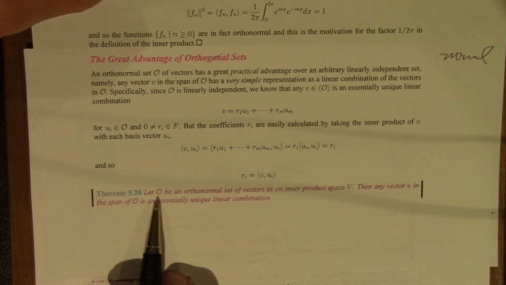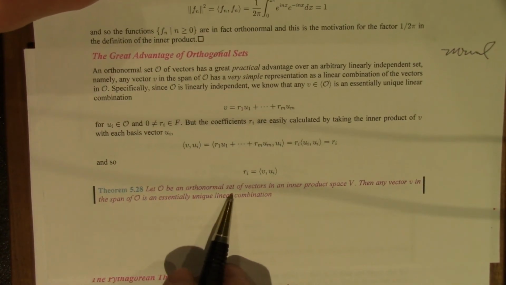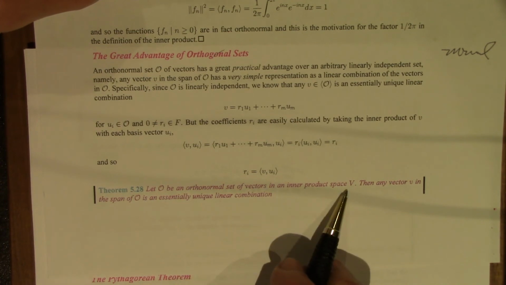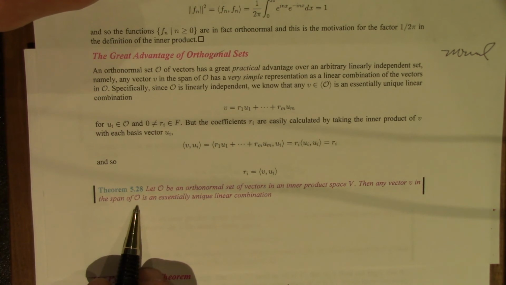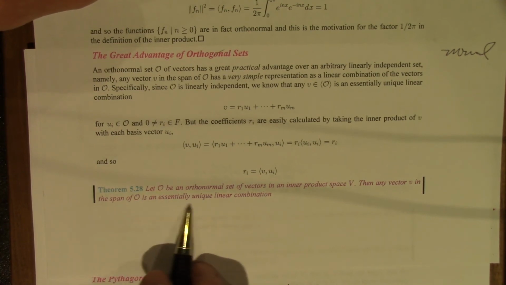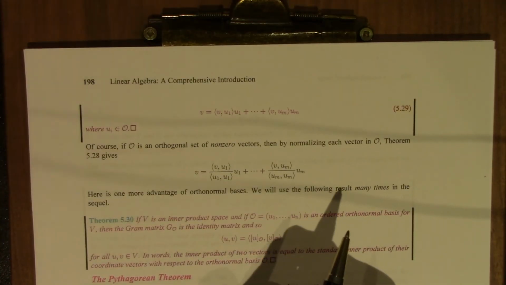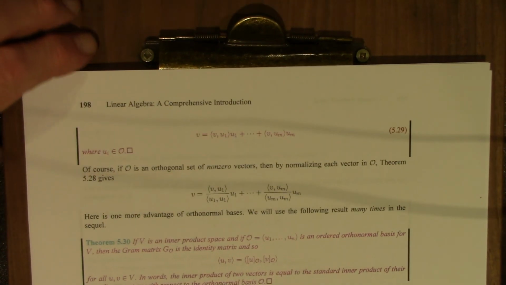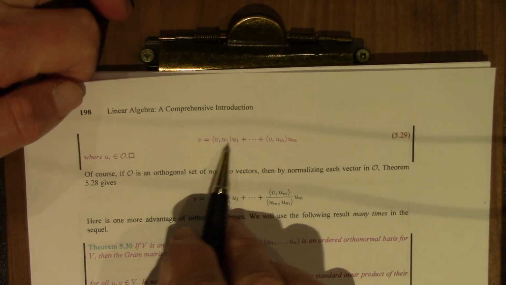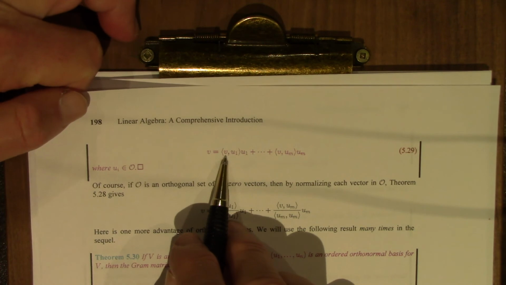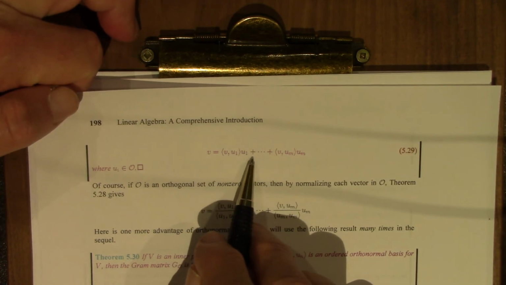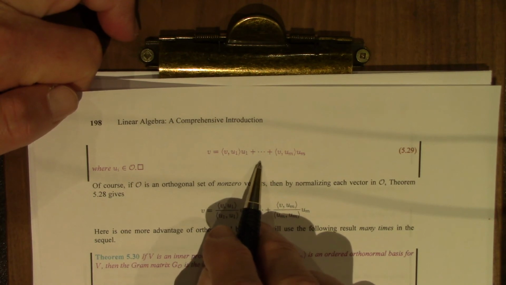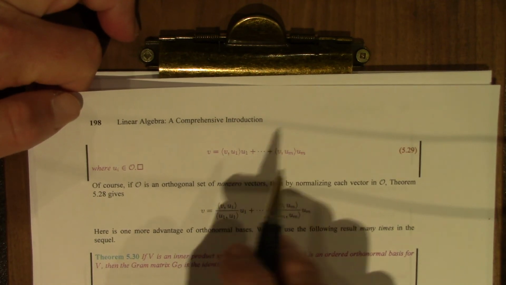So let O be an orthonormal set of vectors in an inner product space. Then any vector v in the span of O is an essentially unique linear combination that looks like this: v is v inner product u1 times u1, plus v inner product u2 times u2, and so on.